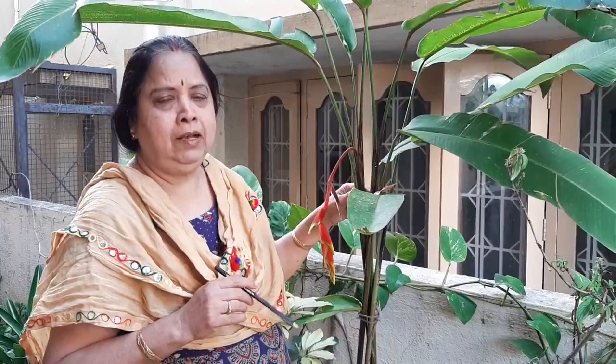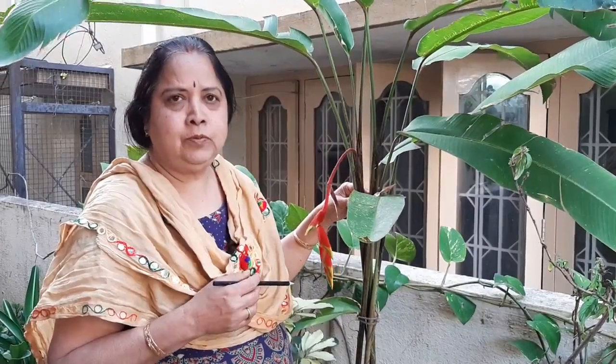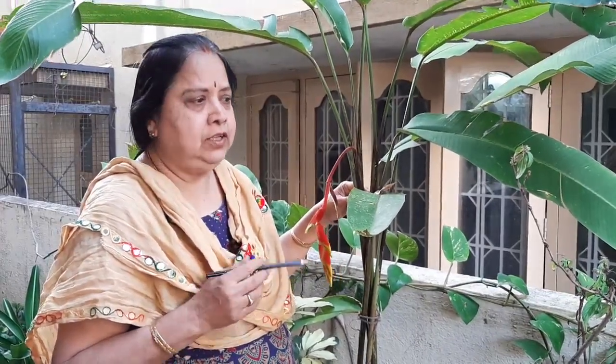Once you learn about biology, about the plants, the first thing you know is that they are divided into angiosperms and gymnosperms. Angiosperms means the plants that bear fruit. Again, we divide angiosperms further. I'm not getting into classification, because today my focus is only to let you know how to identify whether it is a dicot plant or a monocot plant.